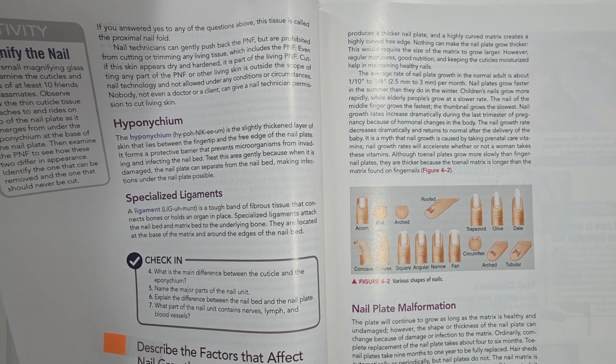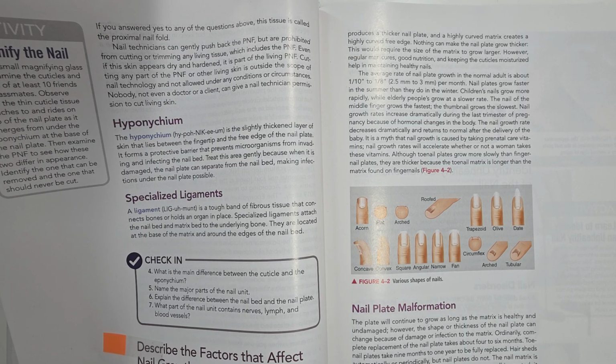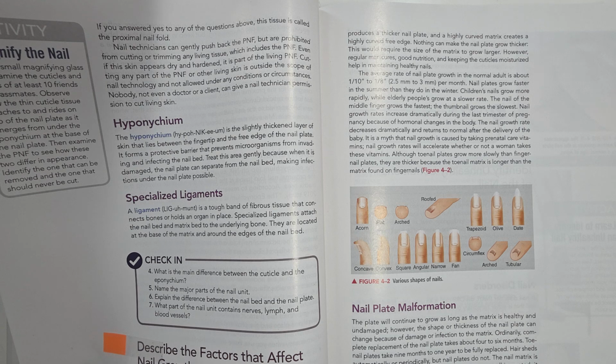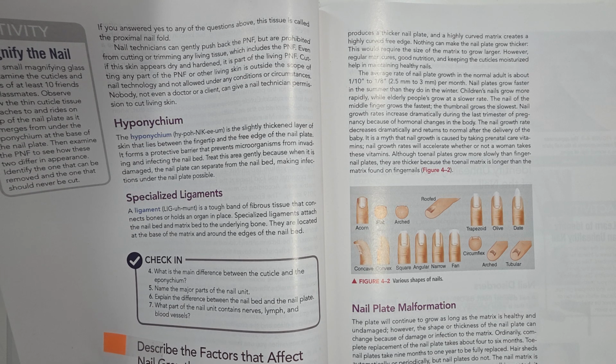Specialized ligaments. A ligament is a tough band of fibrous tissue that connects bone or holds an organ in place. Specialized ligaments attach the nail bed and matrix bed to the underlying bone. They are located at the base of the matrix and around the edge of the nail bed.